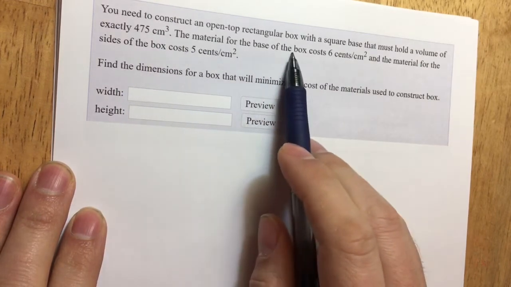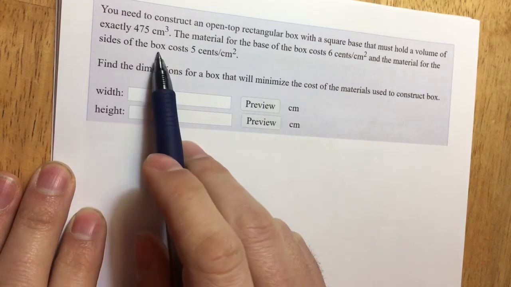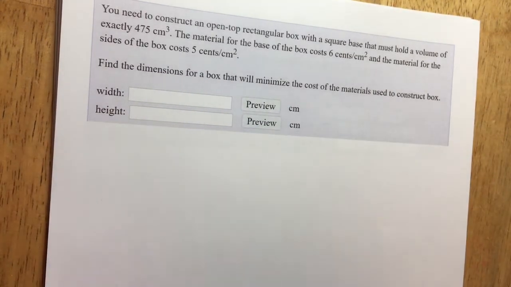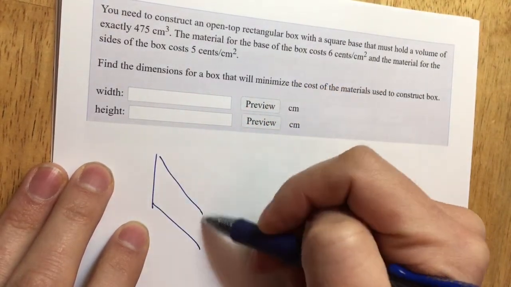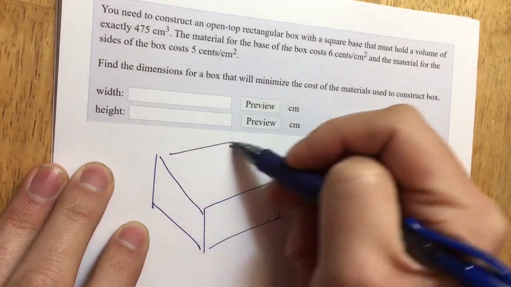The material for the base of the box costs 6 cents per square centimeter, and the material for the sides of the box costs 5 cents per square centimeter. So we set up this problem by drawing a picture of the box. That's how I like to do it. Always draw a picture at the beginning.